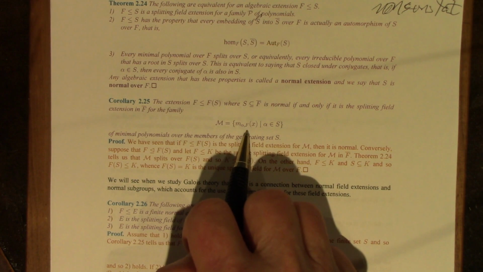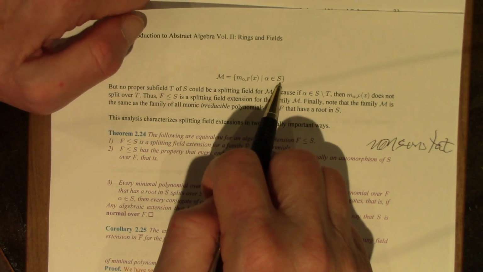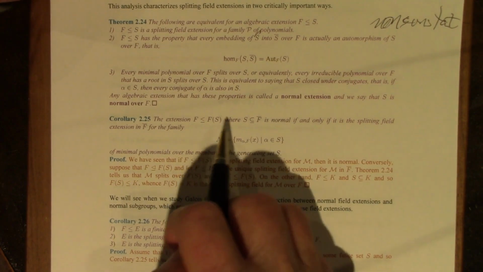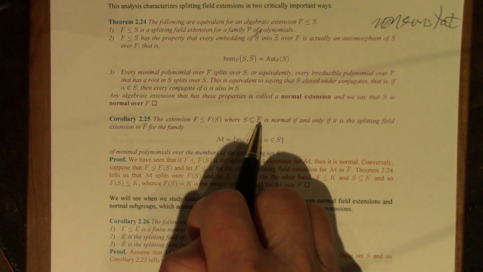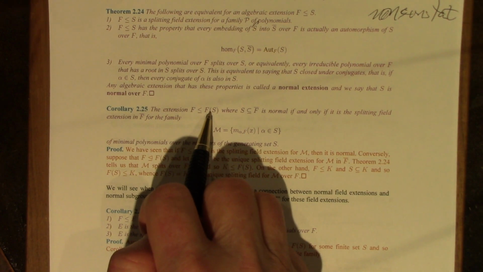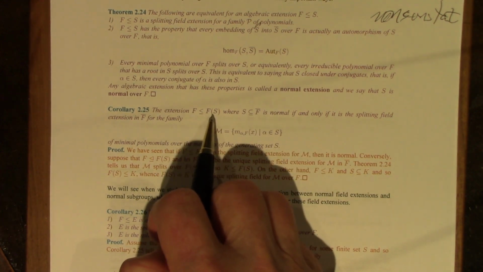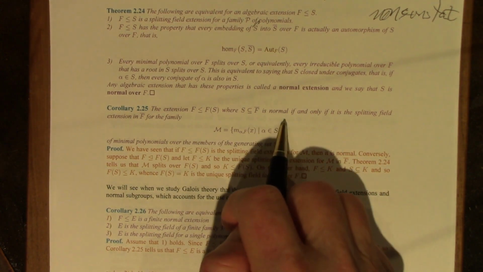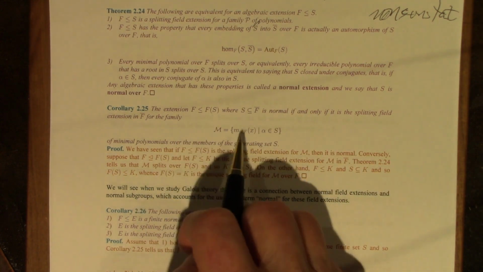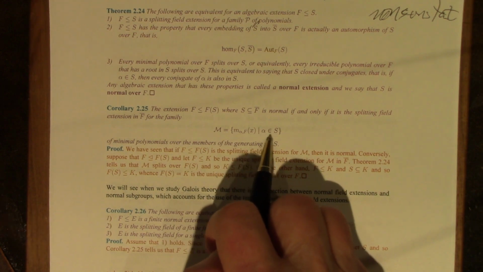This is not all of the minimal polynomials. Let's not be confused here. Here S is a field. Here S is simply a subset of F bar. It's the generating set for this field. So this extension, which is a general algebraic extension, is normal if and only if it's a splitting field for just this smaller family of minimal polynomials of the generators of S.